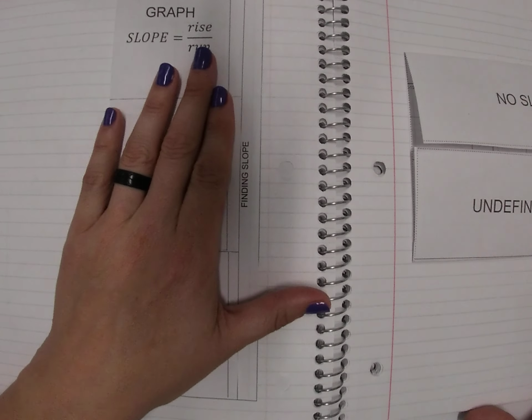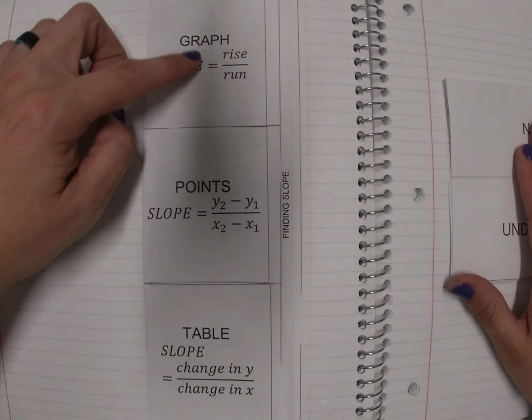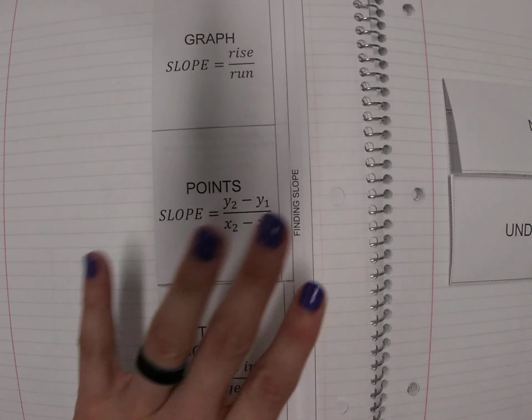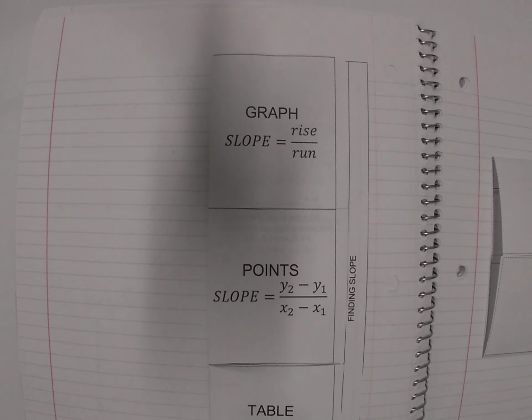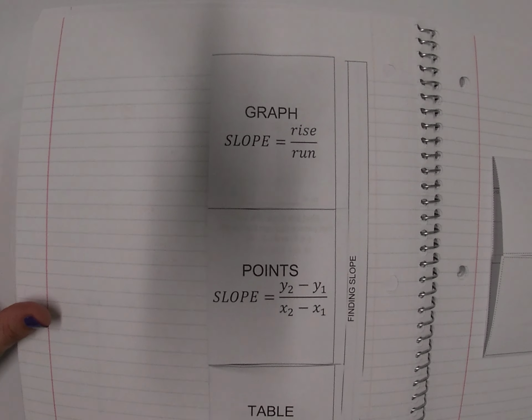And you actually have two foldables that you're adding today, so make sure you're cutting along the dashed lines. We're going to put the tall table with the 3 folds on the left and then the no slope and undefined slope on the right. Obviously, pause if you need time to get those in your notebook.